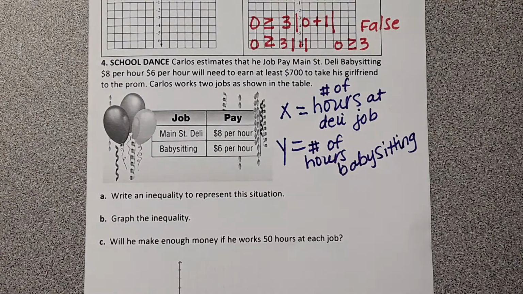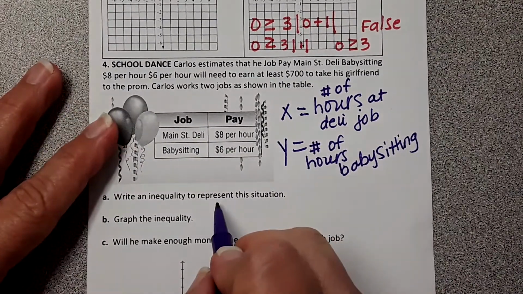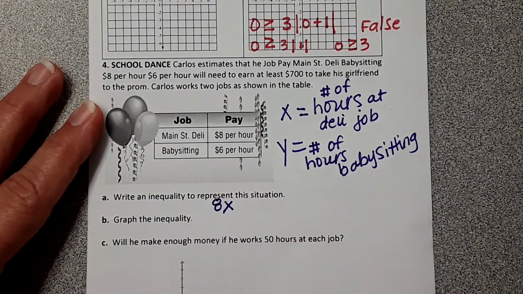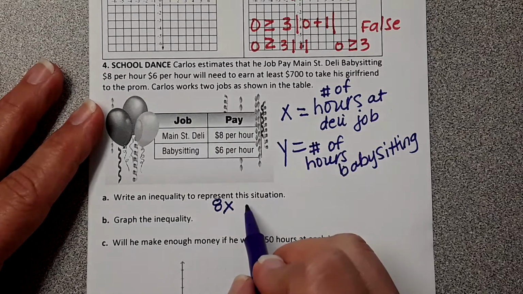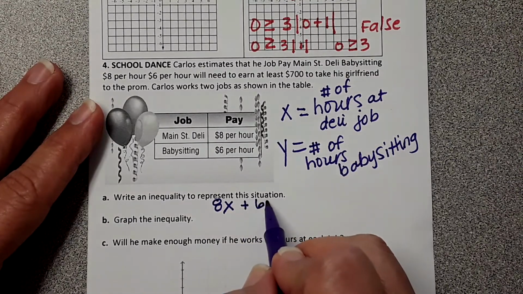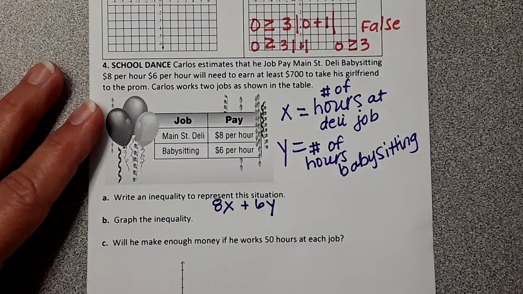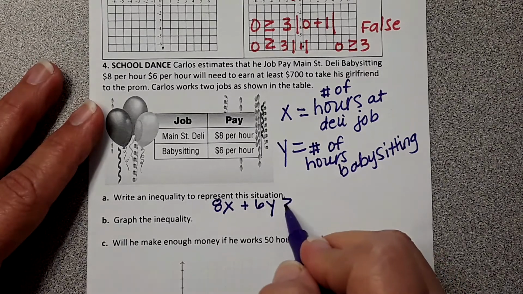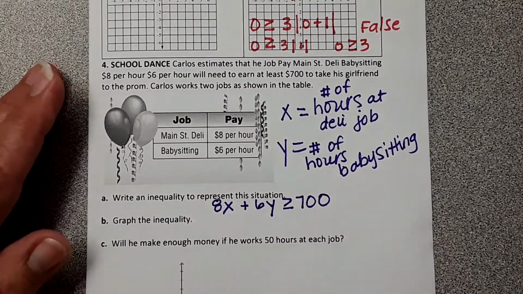And how much money does he need to take his girlfriend to the prom? $700. Can he take her for less than $700? No. It's $700. Okay. So he makes $8 an hour, so we have $8 times x, plus he makes money babysitting, so 6y. Can he take her for $700? He can take her for $700, but he can't take her for less than $700. So that's the inequality.